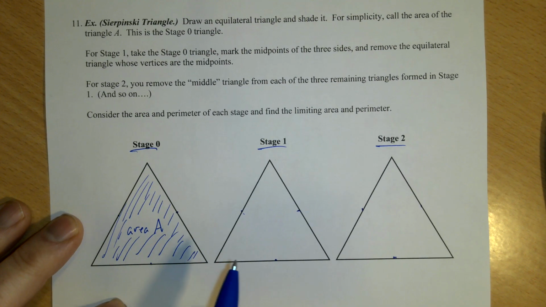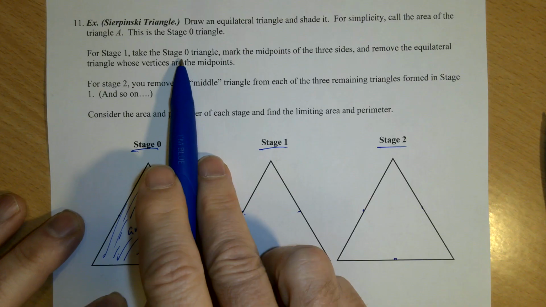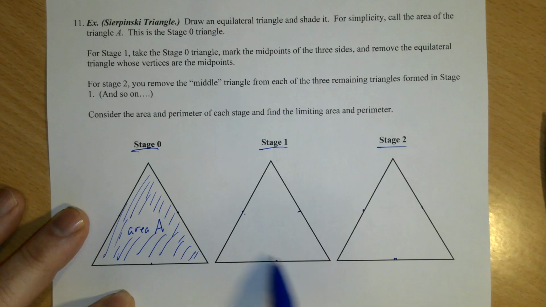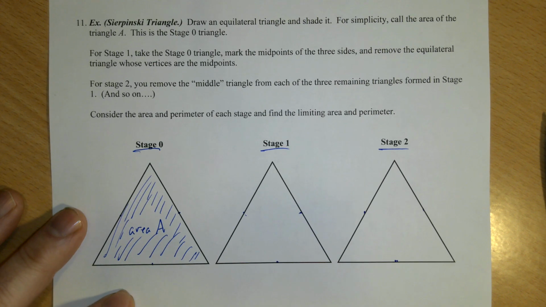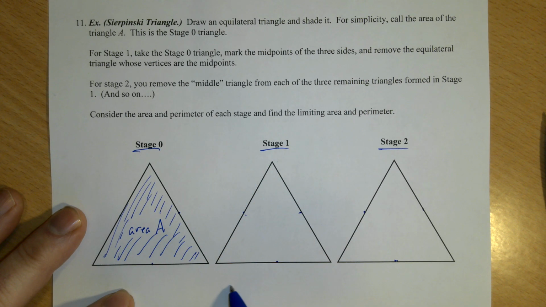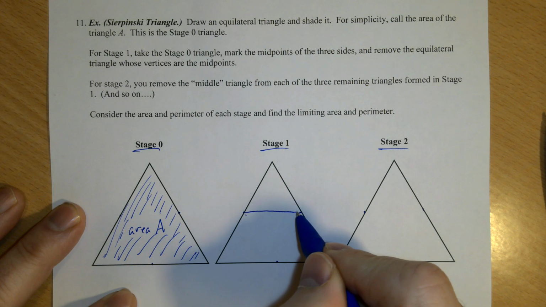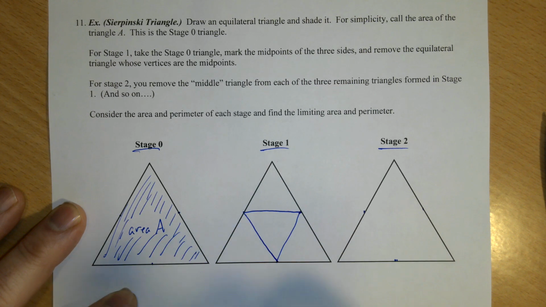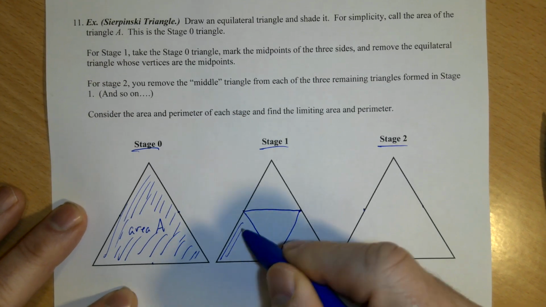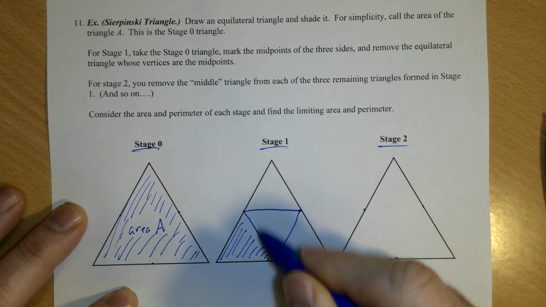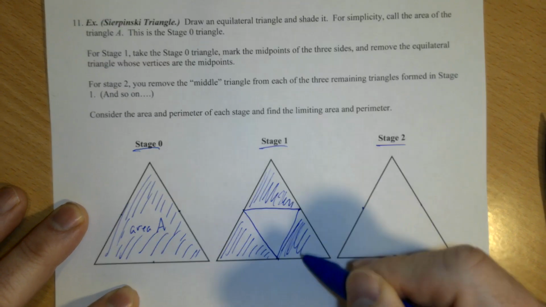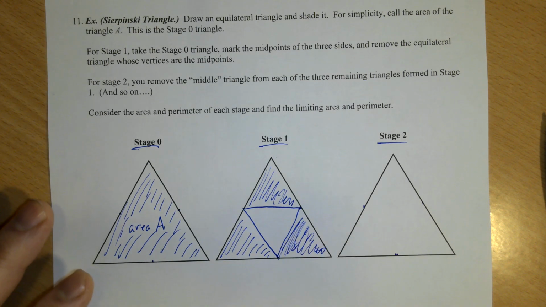Now, what are we going to do for the stage 1 triangle? Start with the stage 0 triangle. Mark the midpoints of the 3 sides. I did it as close as I could here. This is going to be stage 1. Remove the equilateral triangle that has those vertices. So make a triangle here, like so, and remove it from the triangle. That means we don't include the one we just created. It's just the remaining portion. So that's the area for stage 1.